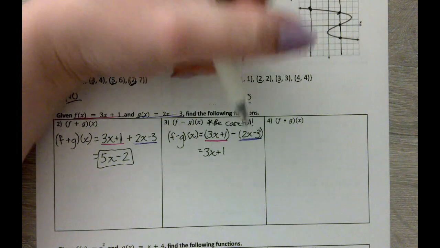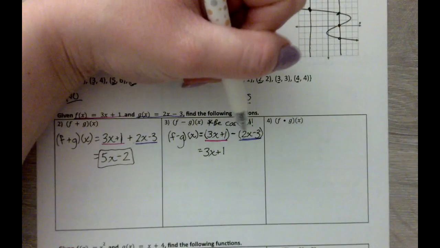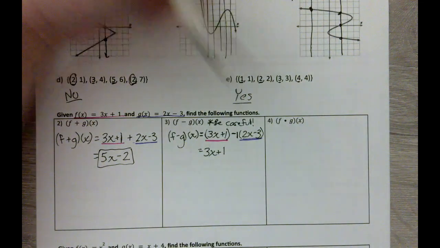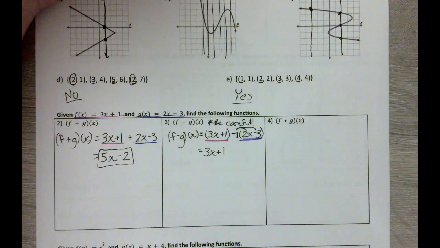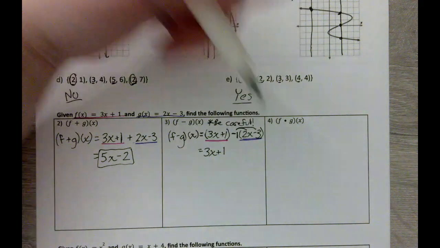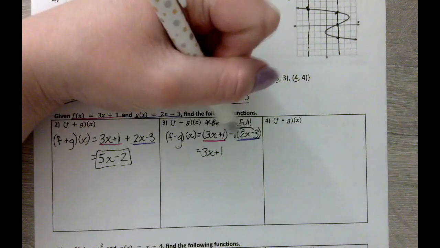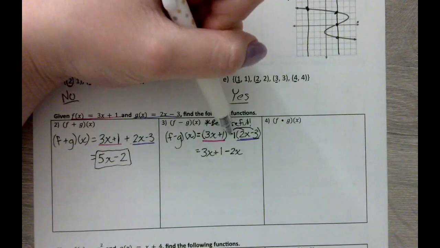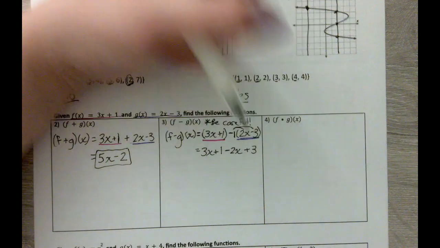So what I'm saying, when you have a negative in front of a set of parentheses like this, you're going to treat it like it's a negative 1 in front, and you want to distribute that negative inside of the parentheses. When I do that, it's going to change both of these signs. So now I'll have minus 2x, and then a negative 1 times negative 3 gives us a positive 3.